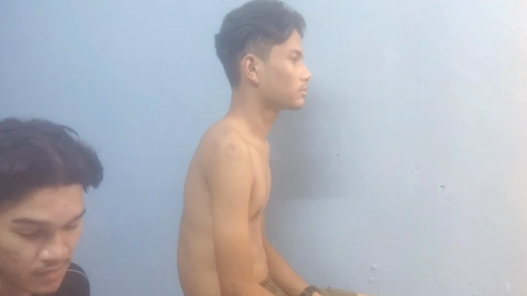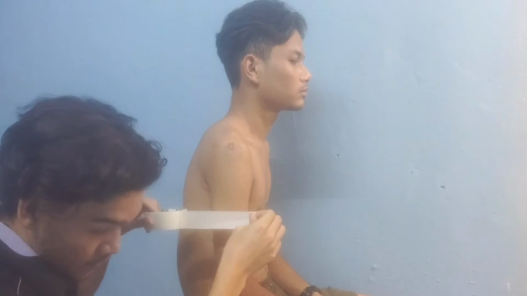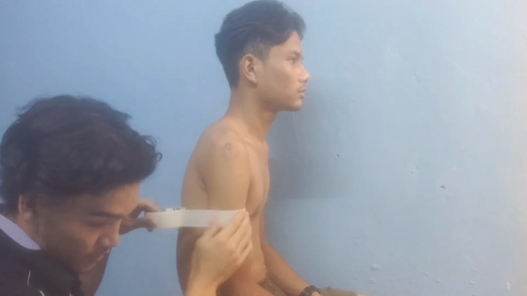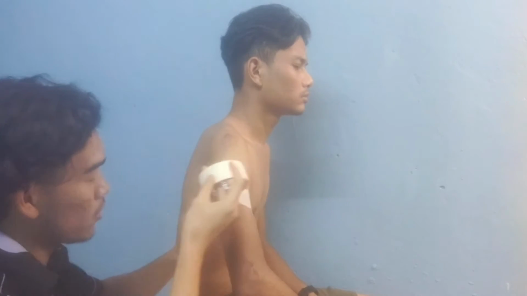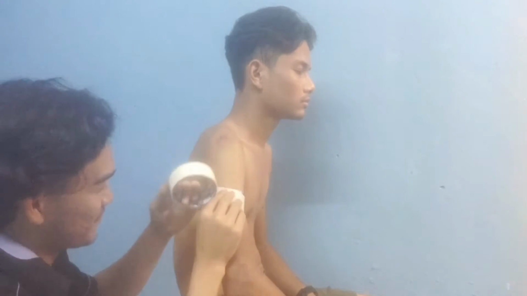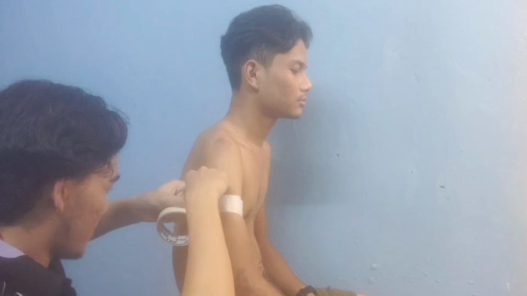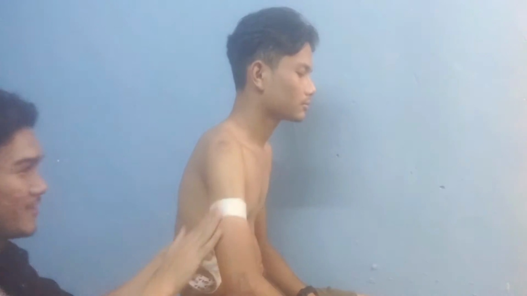The procedure for strapping is, first, place a strip around the upper arm, keeping the bicep tense to lock, like this. And then we cut the tape.